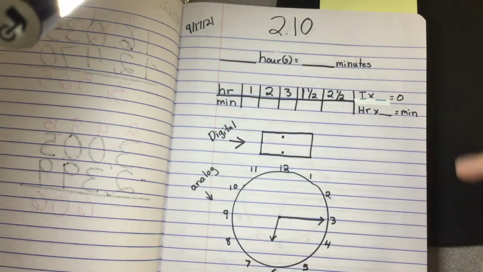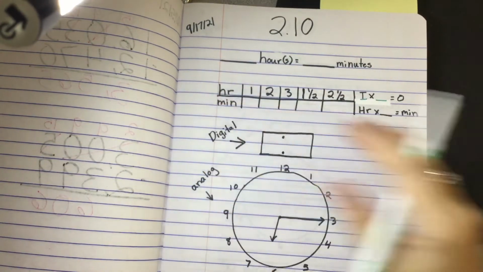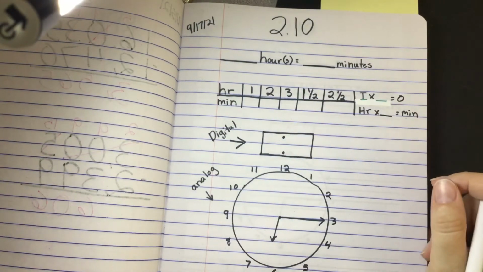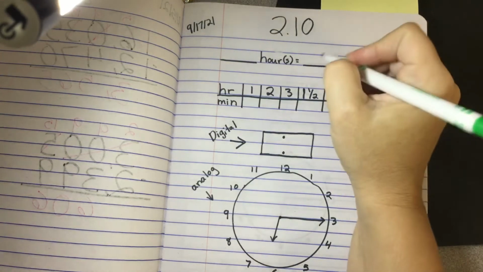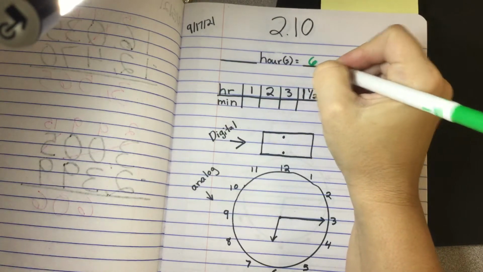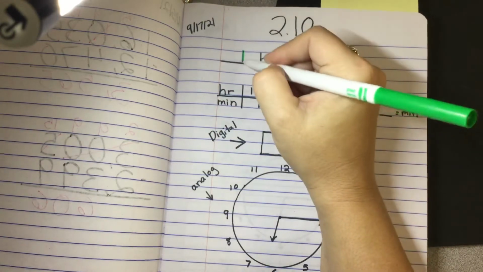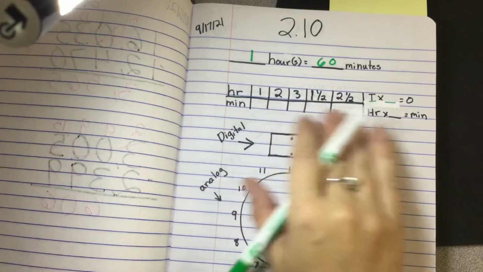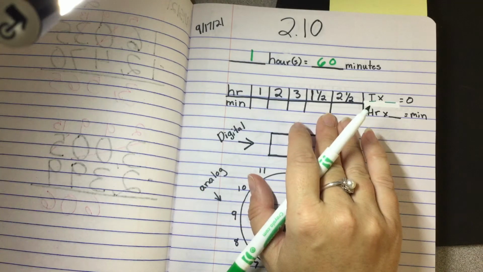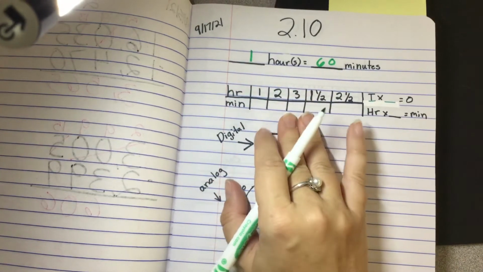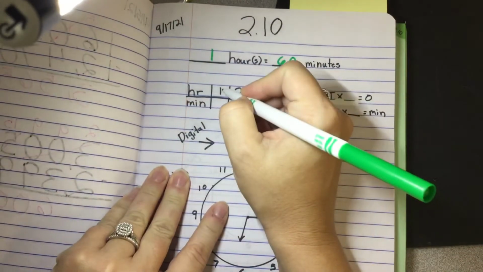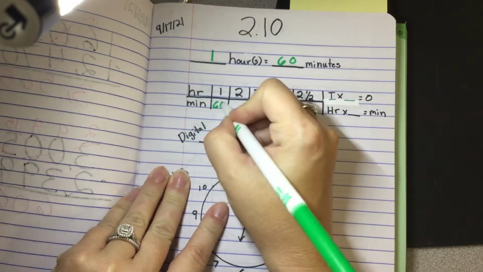So we are going over time. If I have, how many minutes are in an hour? 60. So 60 minutes equals 1 hour. This is a what right here? What type of table? It has hours and minutes, but it's an input and output table, like we did last module. So 1 hour equals 60 minutes.